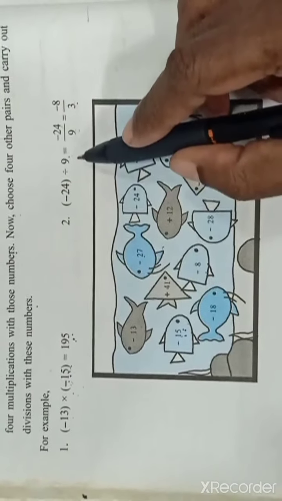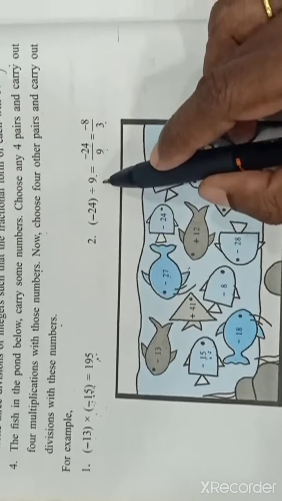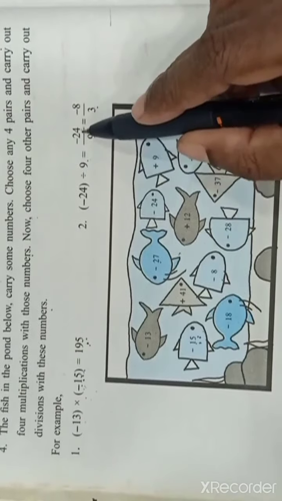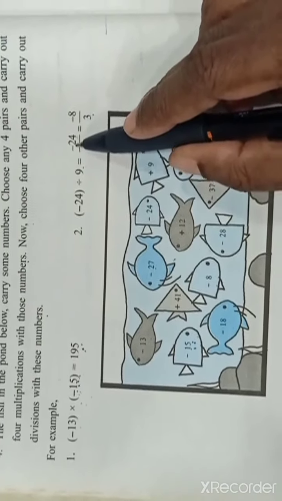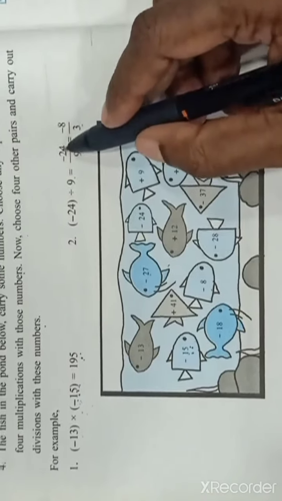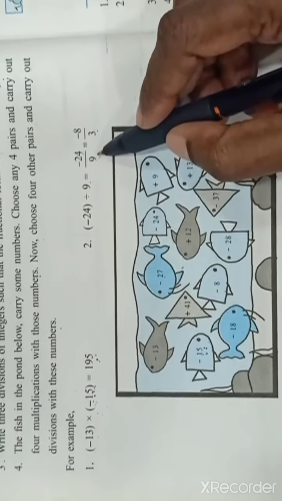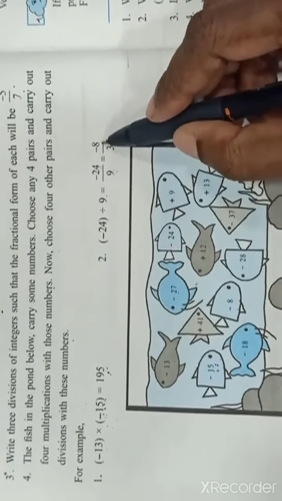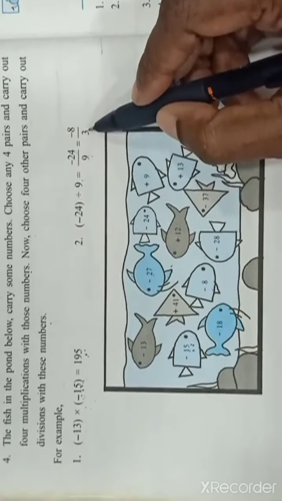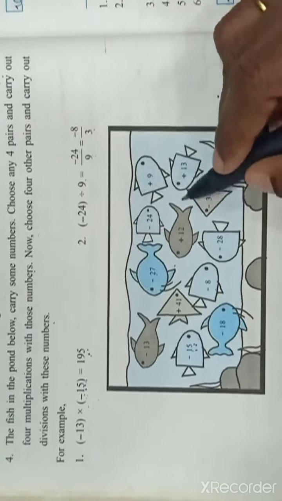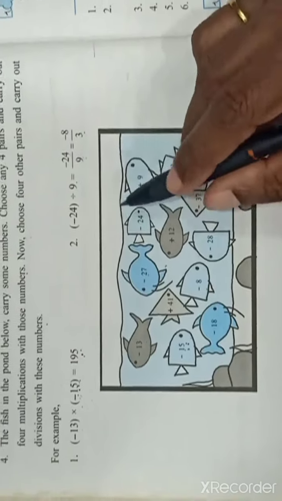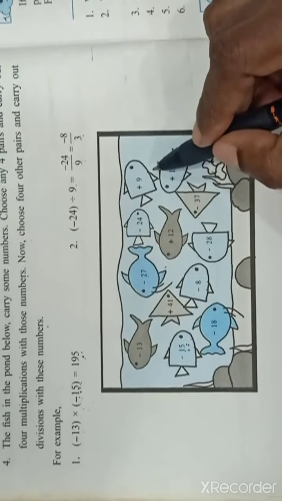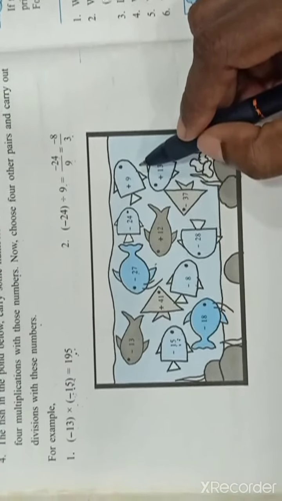Okay, now at the same time, see division also. Minus 24 divided by 9. Okay, so now this they have arranged into fraction form, that is minus 24 upon 9, and then 24 and 9 go in which table? 3 table. 3 threes are 9 and 3 eights are 24. Okay, and this minus sign, so we got minus 8 upon 3. So like this is the one pair. 3 more pairs you have to find out, any 3 pairs of numbers, and find the answer. Okay, this is an open-ended question, you can do it in your notebook as homework.